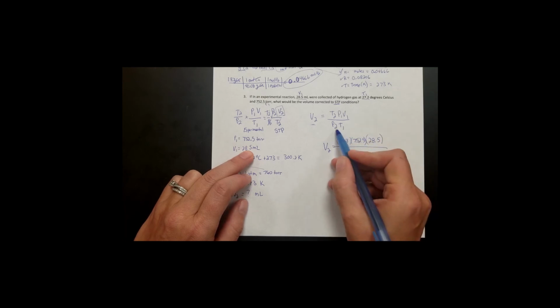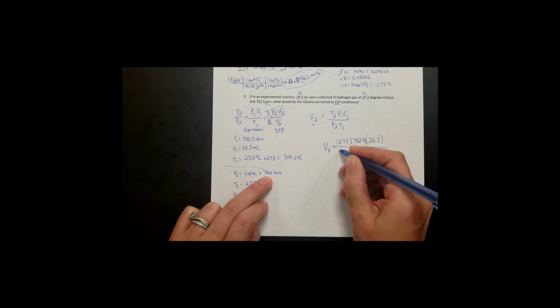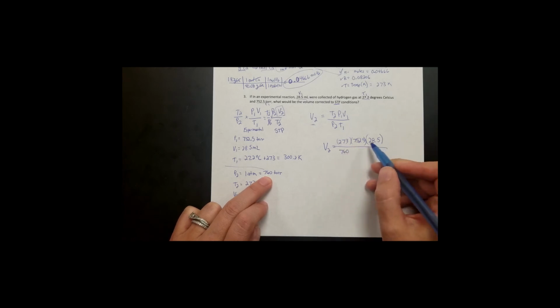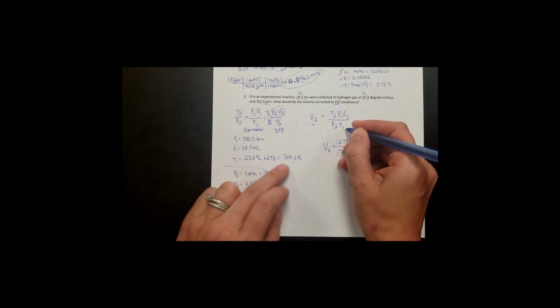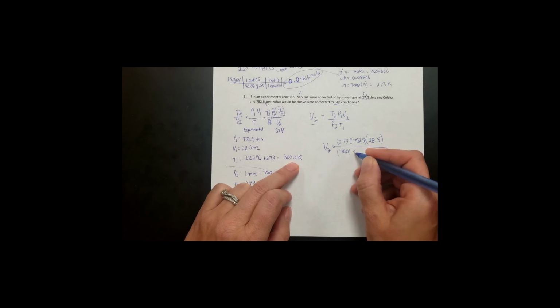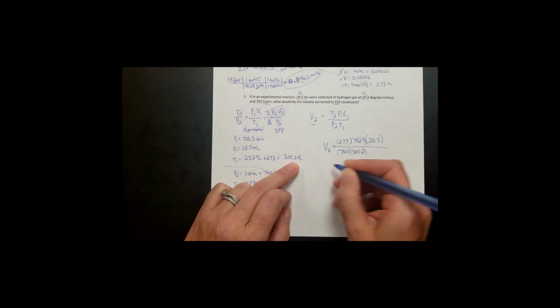Divide that whole thing by P2, making sure I'm using the torr amount since my other pressure is in torr, times my T1, 300.2. Calculating that out. Please check my calculations. I'm sitting here talking, I sometimes press the wrong button and I'll get an incorrect answer, so let me know so I can alert other students if I do a calculation wrong.